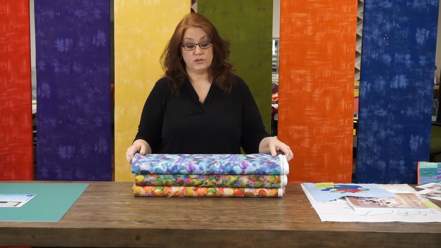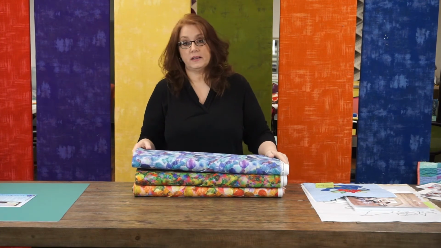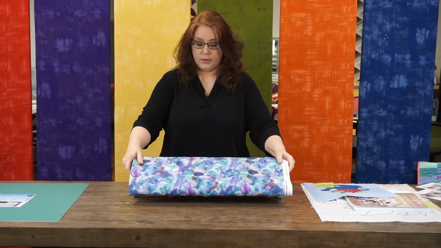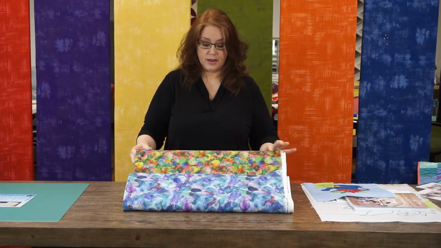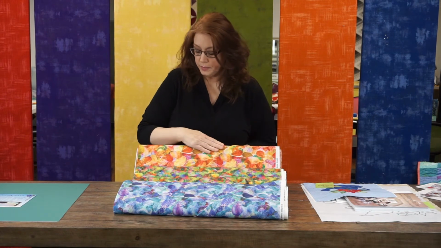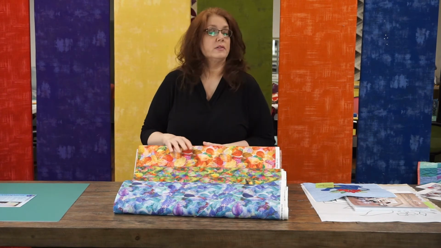Another great way to blend fabrics is to choose fabrics like these beauties from a new fabric company to us. This is Oasis Fabrics, and this is their line called Mystic Leaves. And the leaves have a very blendy watercolor look to them, and a lot of bright, really fun colors. So you can blend a lot of different fabrics with it.